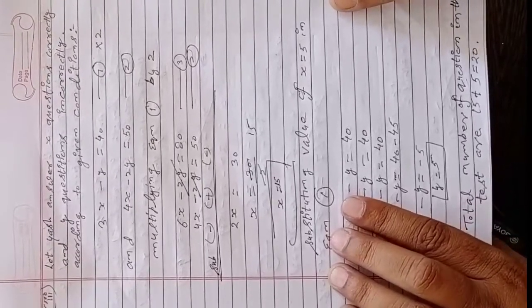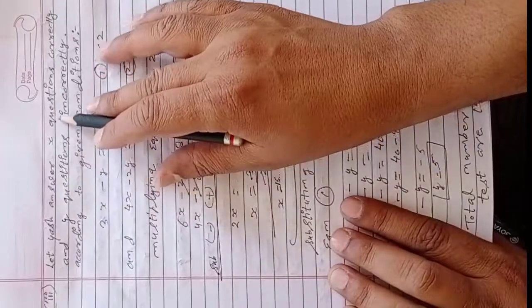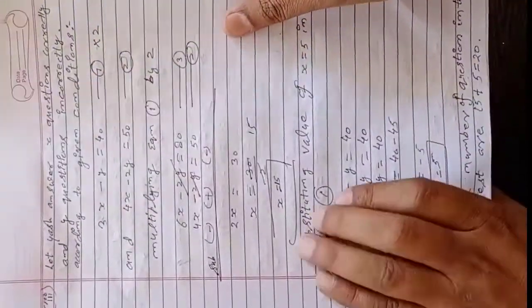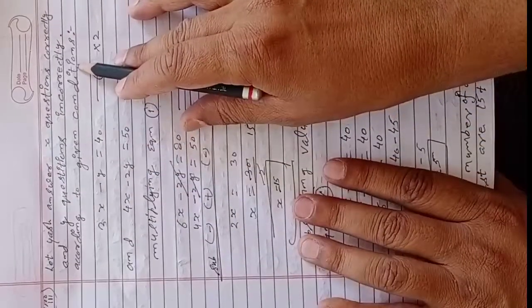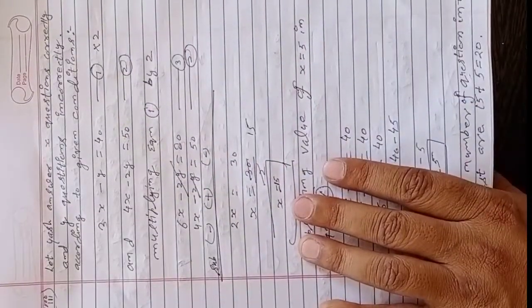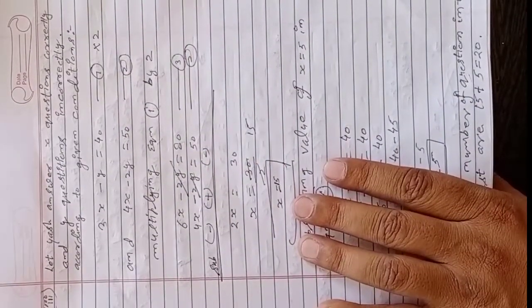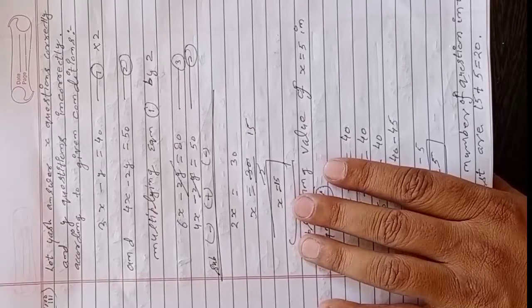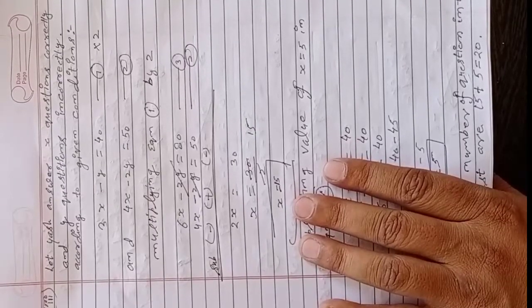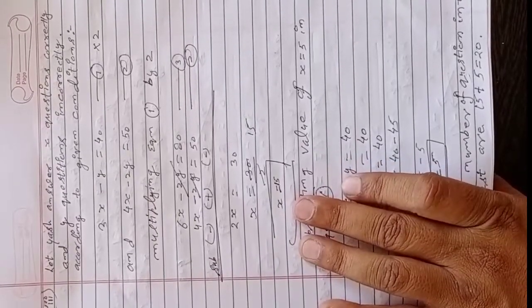So let Yes answer x questions correctly and y questions incorrectly. So according to the question, the given condition is 3 marks for each right answer and losing 1 mark for each wrong answer.